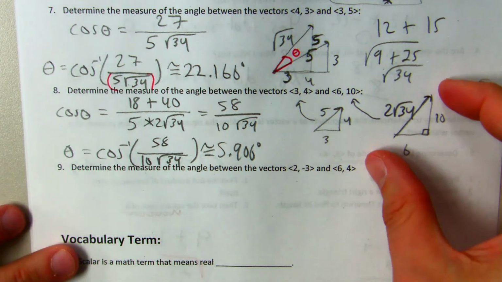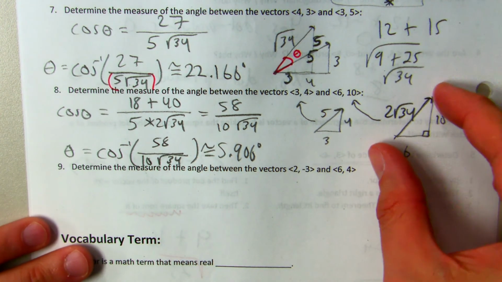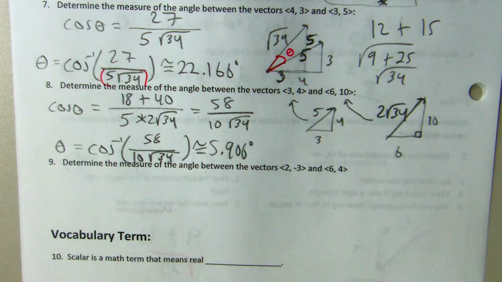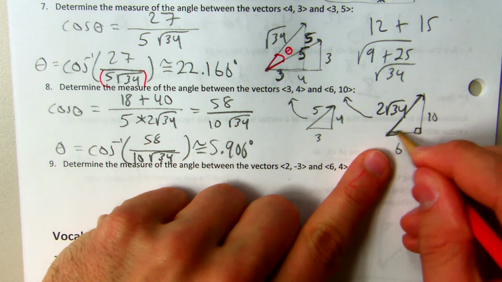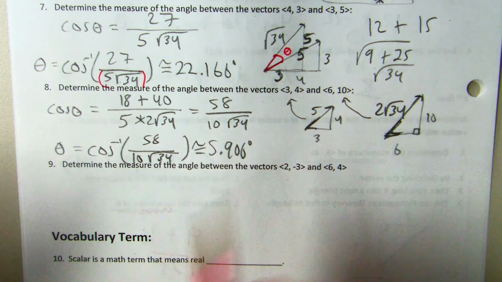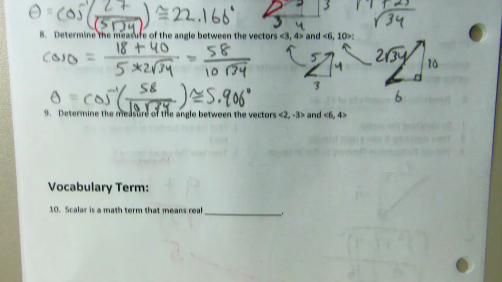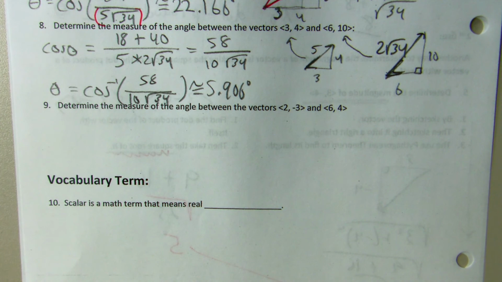And I didn't draw the vectors on top of each other like I did the last time. If you can try to imagine, if I put this vector right here, the angle between this and this would be very, very small. In fact, almost 6 degrees. That's what that formula is from. Okay. I want you to try this on number 9 before we discuss it together. So, find the dot product, find the magnitudes, plug it all in, see if you can determine what angle would be between those two vectors.